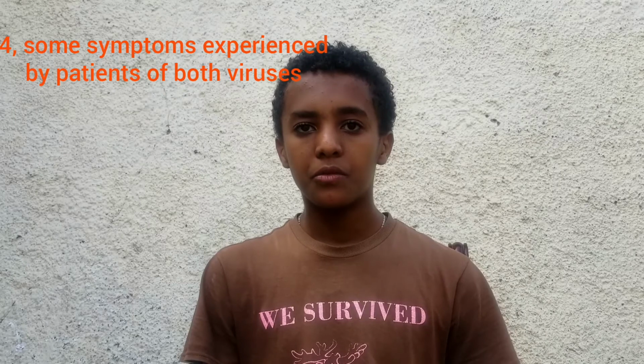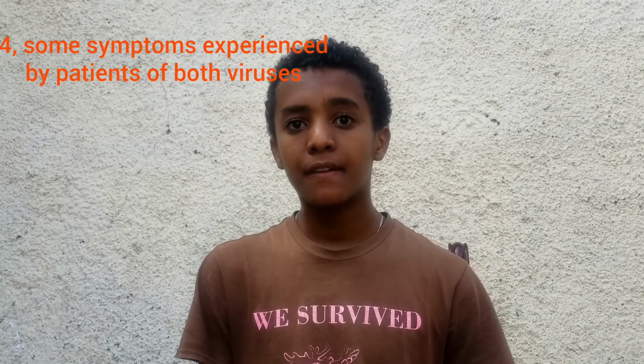So it is another amazing similarity. And the fourth similarity is some of the symptoms that patients of both viruses experience. Some of them are fever and shortness of breath, experienced by patients of SARS coronavirus and also SARS coronavirus 2. So these are the basic similarities between the viruses.